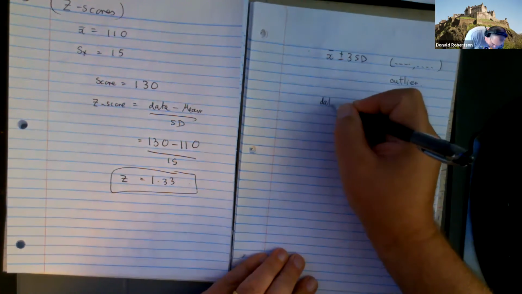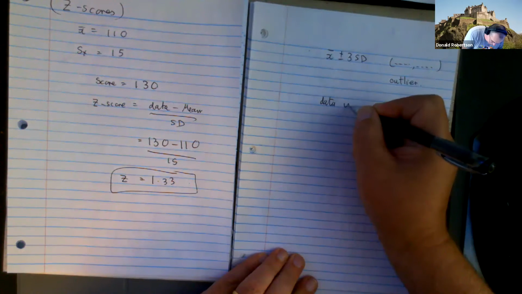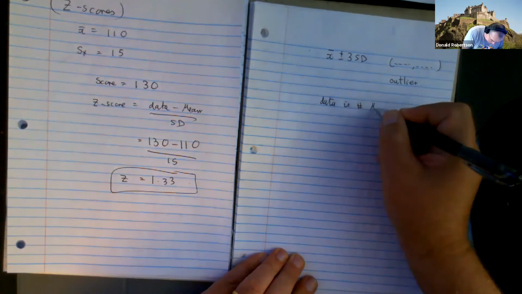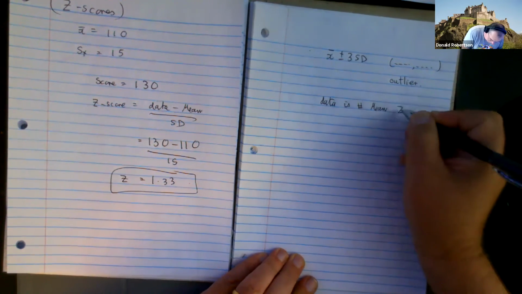If the data is the same number as the mean, won't the z-score always be 0? Right. So if there was a test and the average was 90 and you got 90, your z-score is 0.